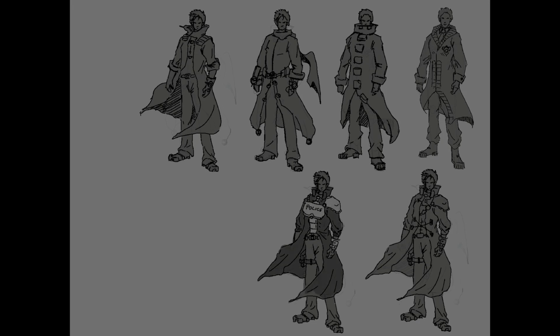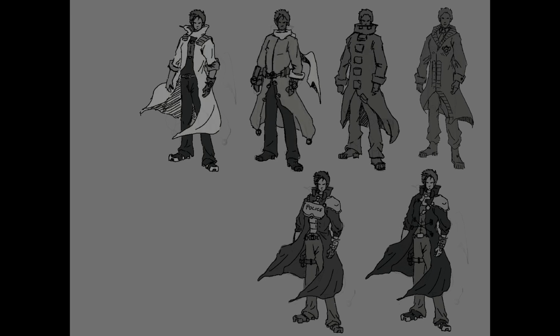So now, once I get a few sketches, I take a layer underneath the line art and I fill it with a blank sort of grey. This is my base layer. Then I can start to paint on top of it.